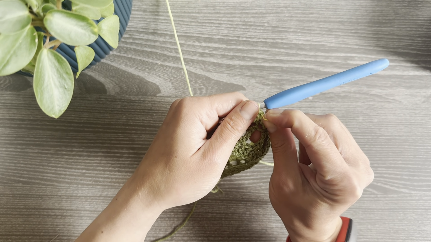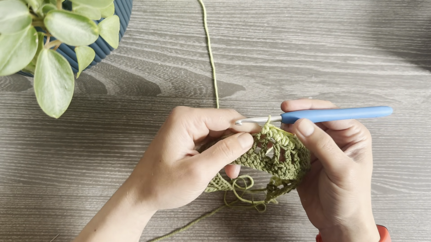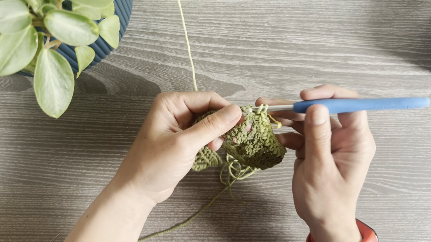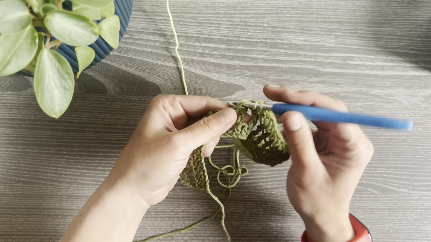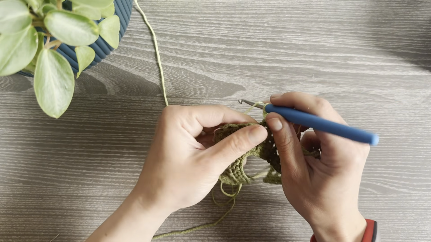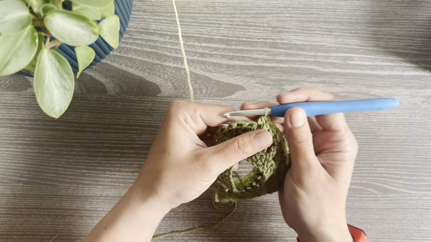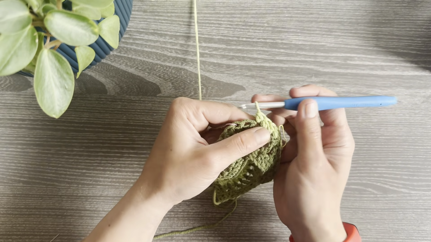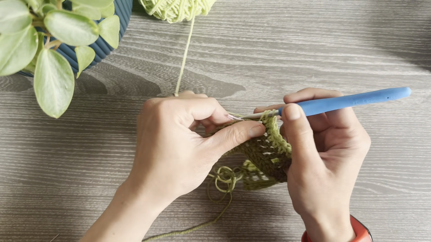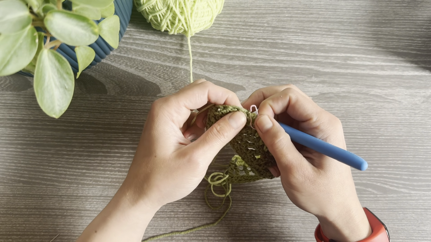So now I work the valley, I'm putting the stitch marker back, and now I'm seeing the next segment as an individual one, and I will need to increase. So 1 increase after the valley, 1 increase before the peak. Okay, so now I will do the increase. Then I will work the peak stitch.